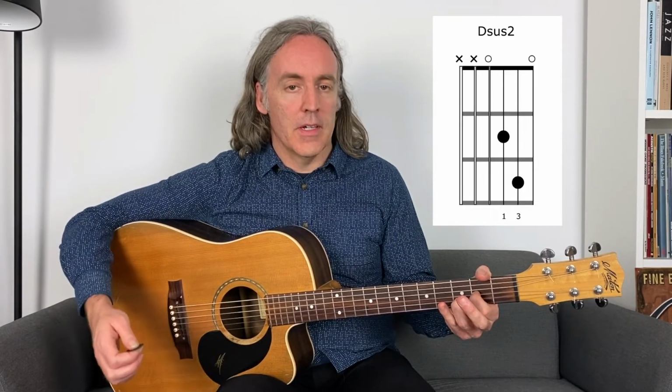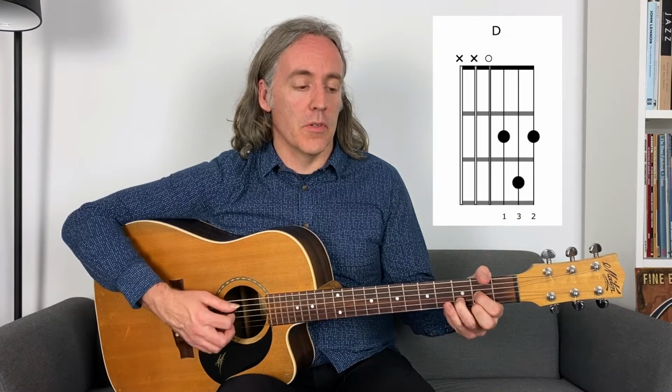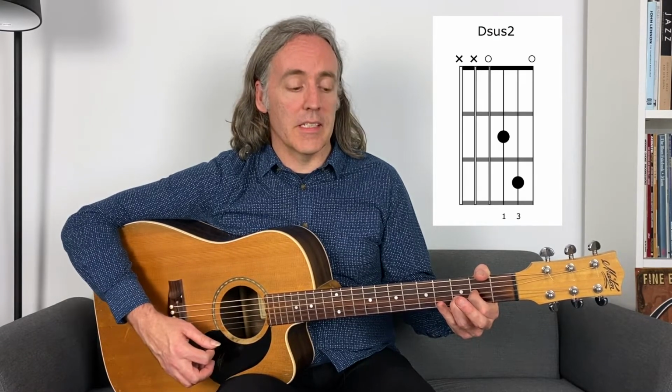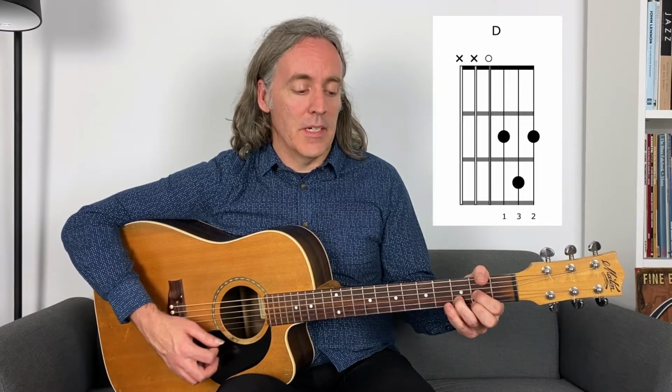So there's our suspended 2 resolving back into the D chord. So it's taking the third out of the chord and replacing it with the second. That's the D sus2, very simple, to D.